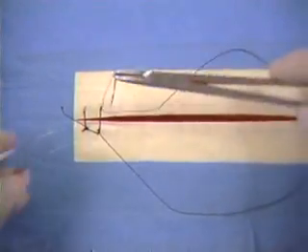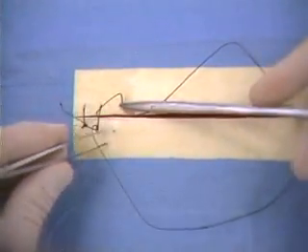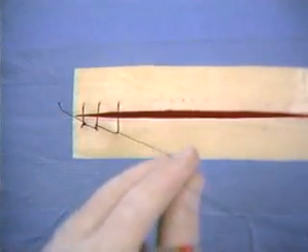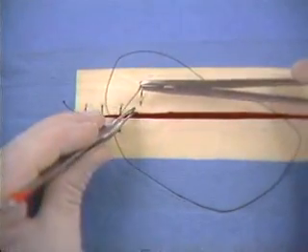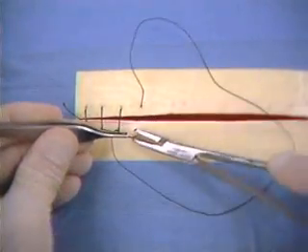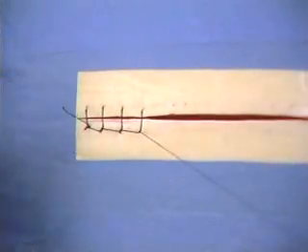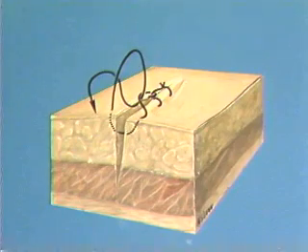The needle is advanced, a loop is formed, and the needle is passed perpendicularly through the tissues in the same direction. After the needle is passed from the tissues, it is drawn through the pre-formed loop and tightened. The pattern is repeated for the length of the incision. This illustration shows a completed Ford interlocking suture.